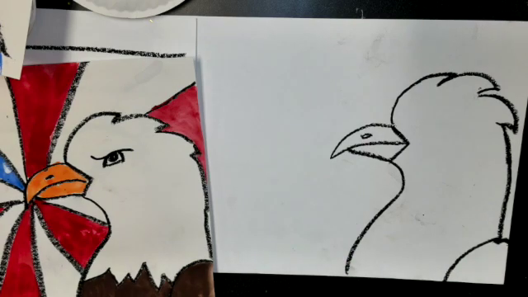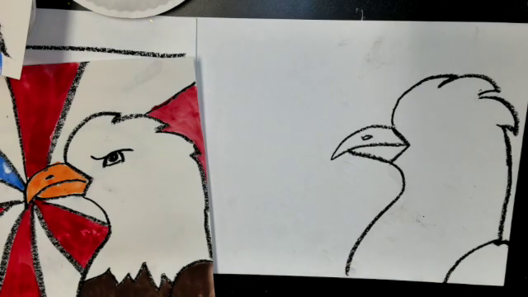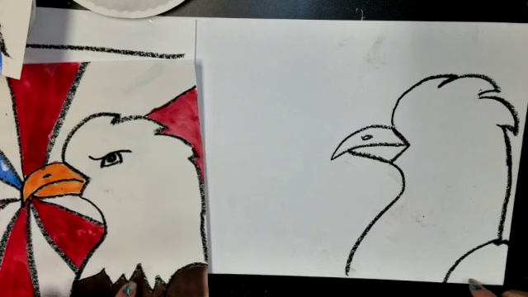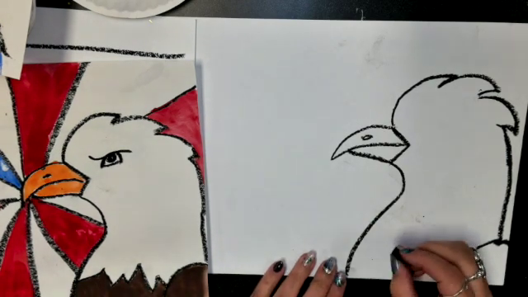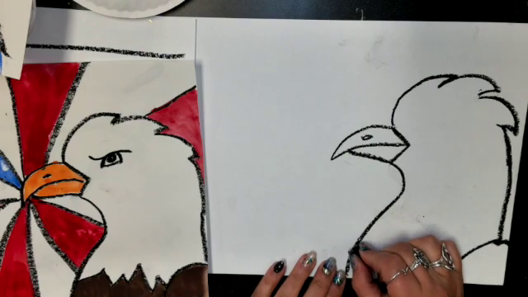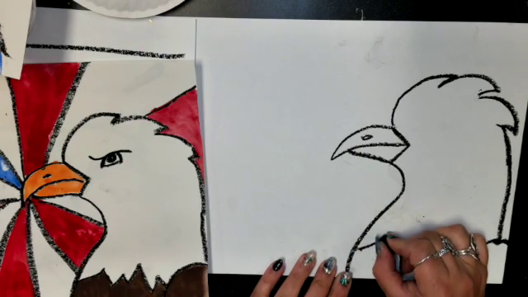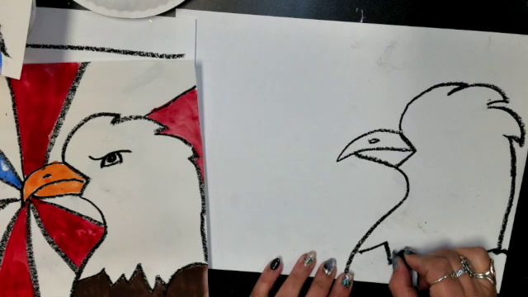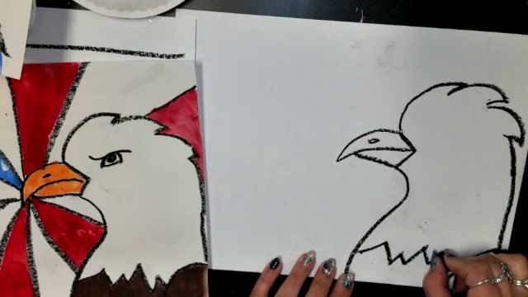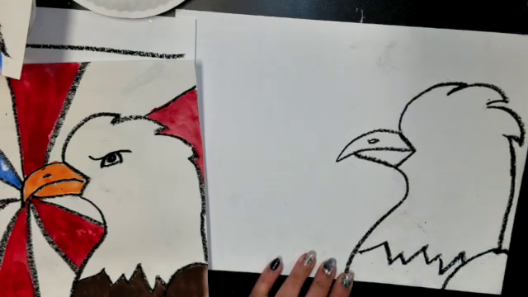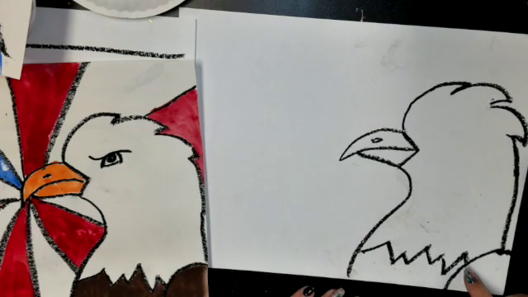Well, we're going to make some more feathers down here, and we're just going to make kind of a zigzag line. It doesn't have to be perfect. You can make these zigzag lines go any way you want. So I'm going to start about right here, and I'm going to go up to a point and then down to a point and make a little one, then a big one. Just kind of zigzag across till you get to the wing. When you get to the wing, stop. You don't want to draw on the wing.